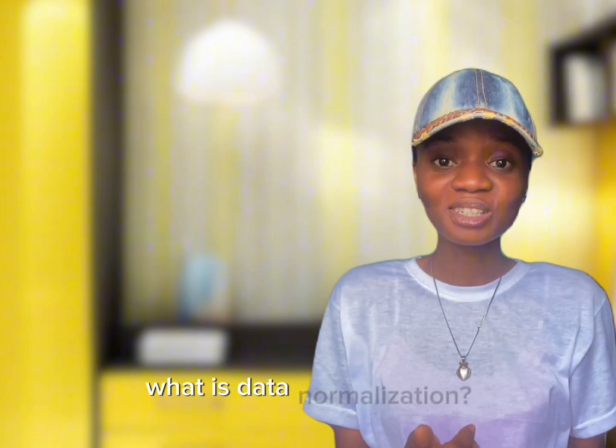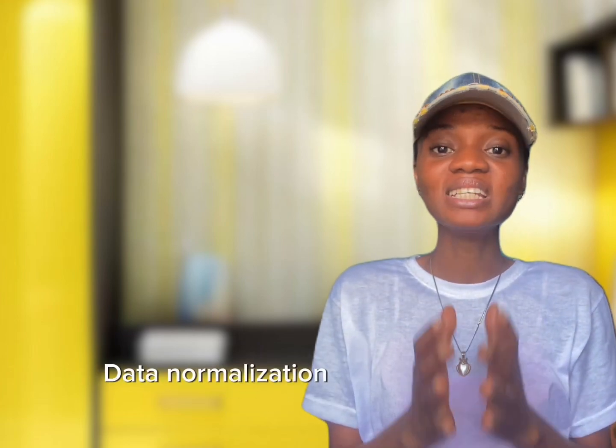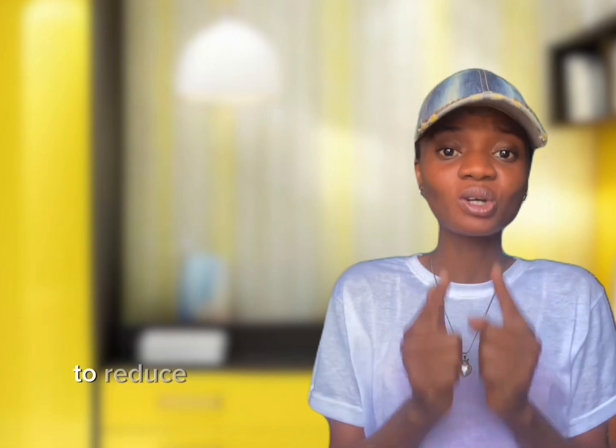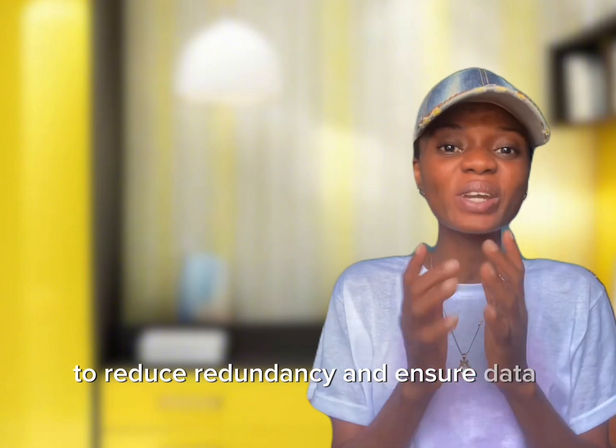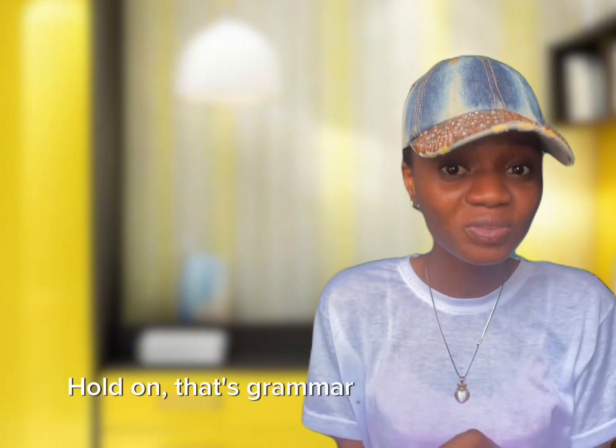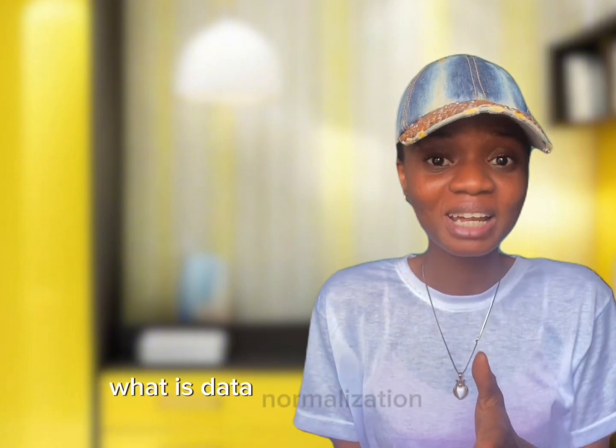What is data normalization? Data normalization is a process of structuring a relational database to reduce redundancy and ensure data integrity. Hold on, that's grammar. Let's simplify it. What is data normalization again?